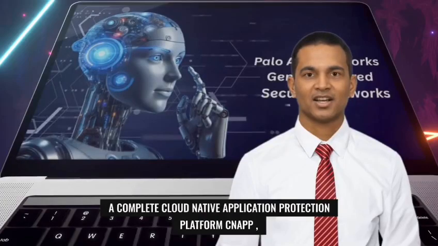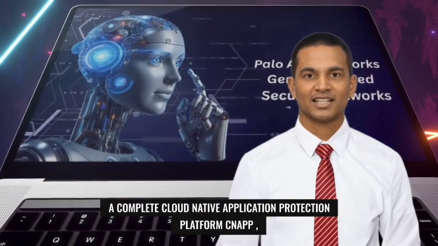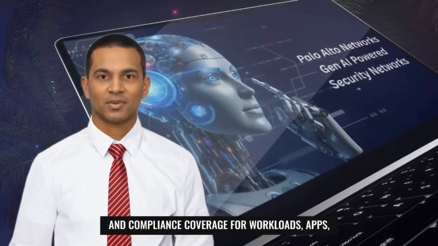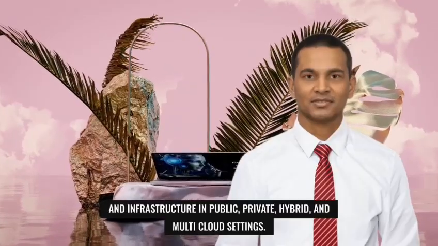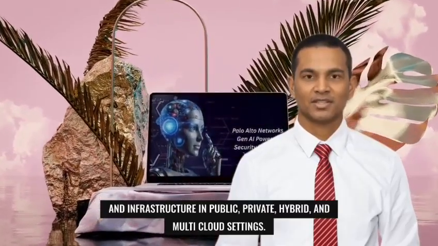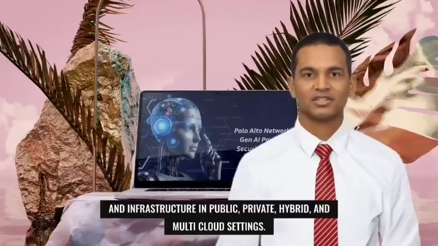A complete cloud-native application protection platform (CNAPP), Prisma Cloud by Palo Alto offers security and compliance coverage for workloads, apps, and infrastructure in public, private, hybrid, and multi-cloud settings.